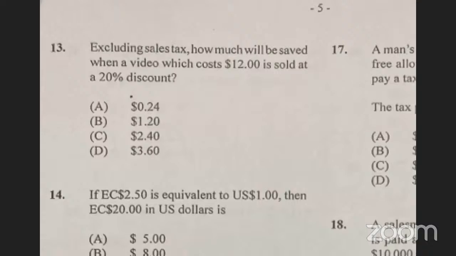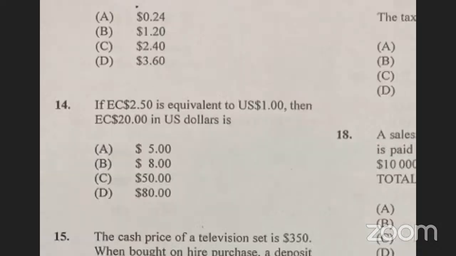So excluding sales tax, how much will be saved when a video that costs $12 is sold at a 20% discount? How much will be saved, right? So basically you want to find 20% of 12, right? Which is 1/5 of 12, right? So basically that's 5 into 12, right? So you know that's what, 2 point something, so that's 2.4. Right? Oh yeah, you could just put 2 and 2/5, which is 2.4. Right? Remember, you have no calculator, so you have to find little ways around it, right?